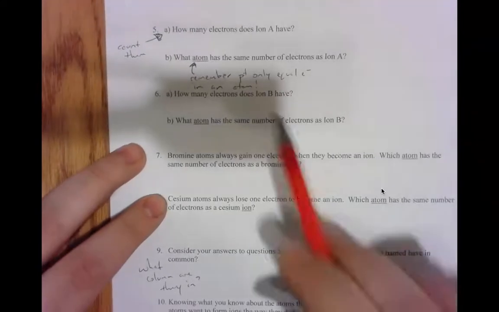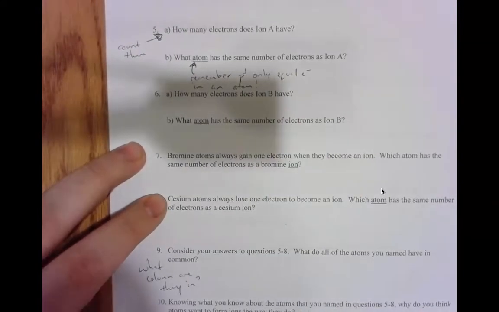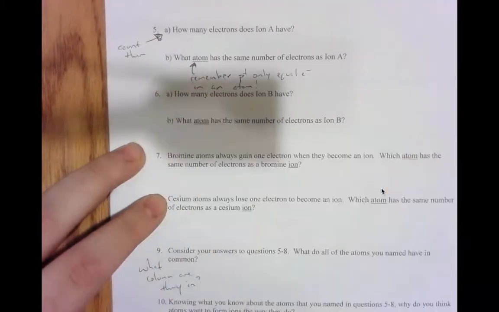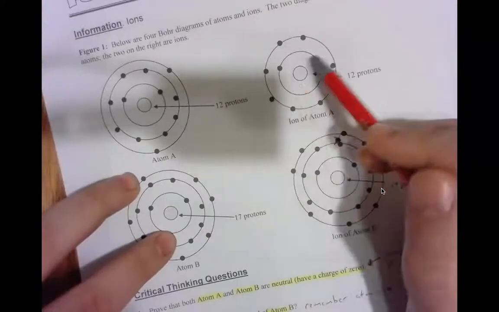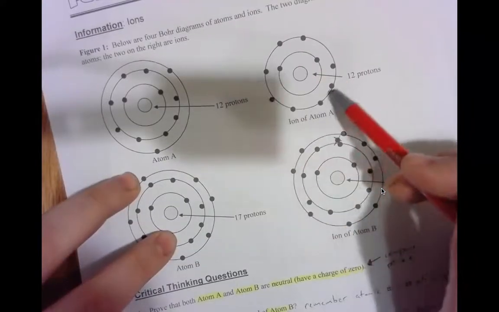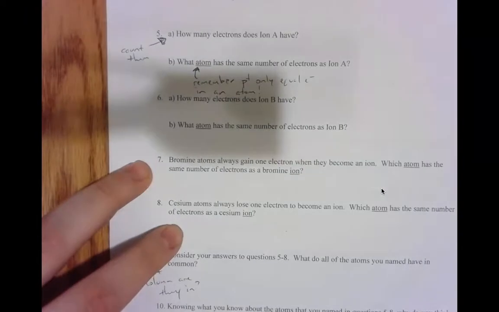Question 5. Question 5 is now figuring out how many electrons ion A has. You can simply do that by going back to the ion and counting up the electrons. So we can do that quick. 1, 2, 3, 4, 5, 6, 7, 8, 9, 10. So it has 10 electrons.